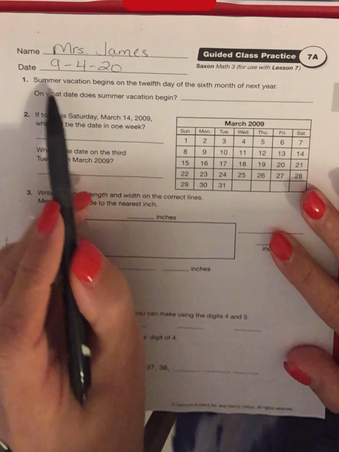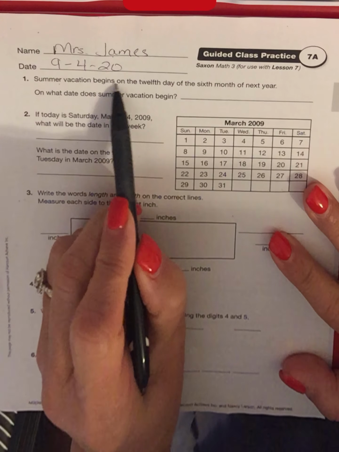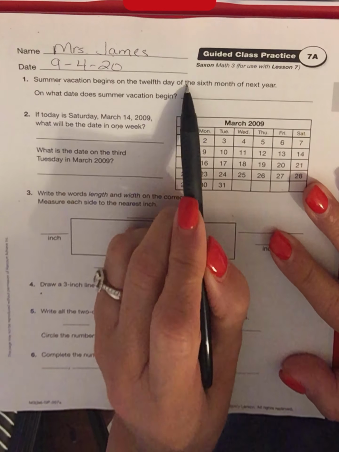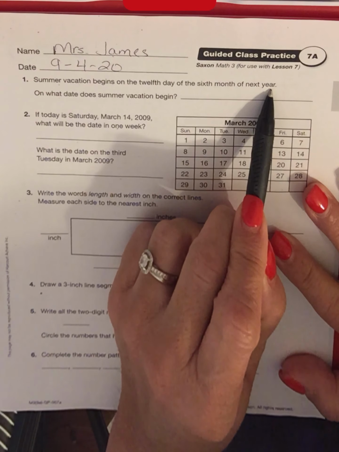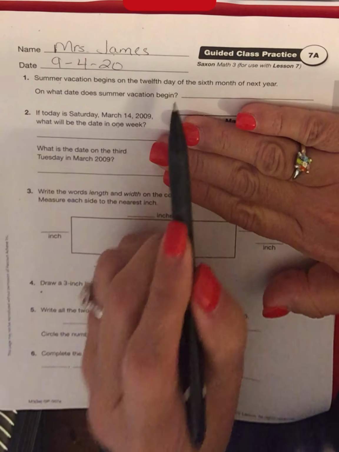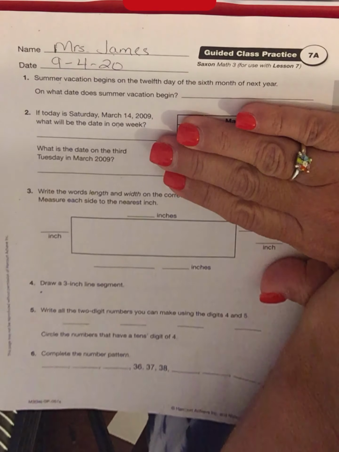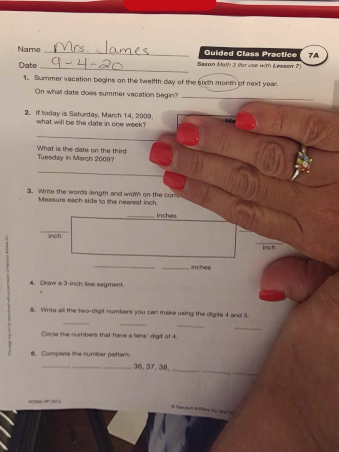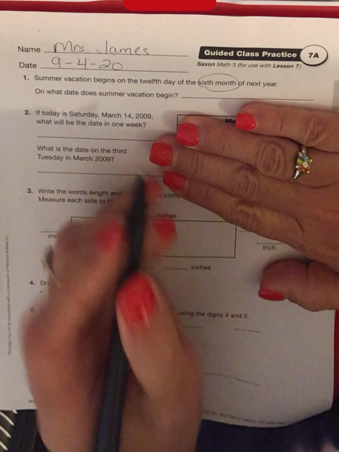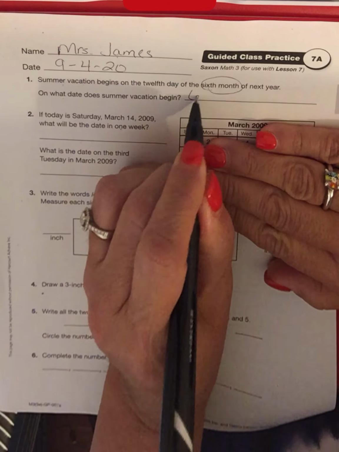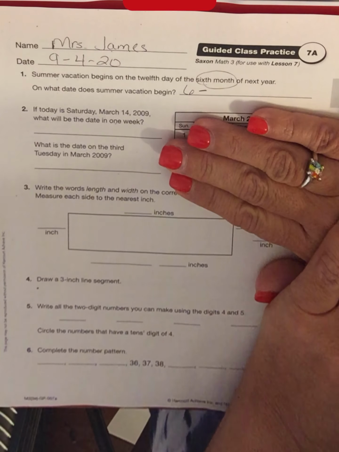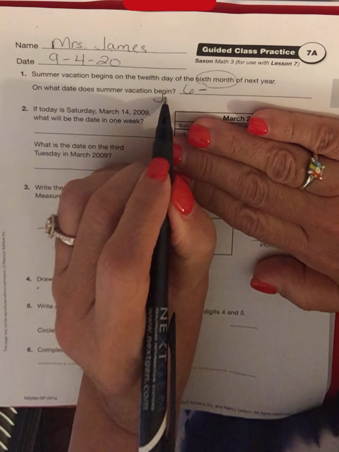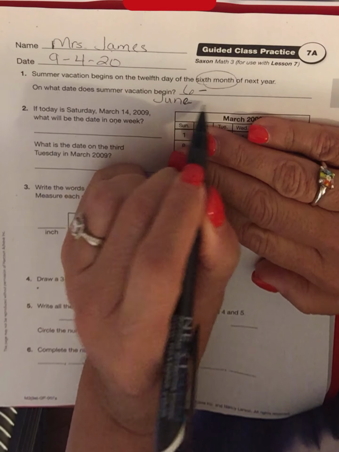Okay, number 1, summer vacation begins on the 12th day of the 6th month of the year. So you're going to have to not look at this calendar. You're going to have to look at the month chart on the math meeting wall and find the 6th month. Okay? So if we know what the 6th month, it says on what date. So the 6th month, we can write the number 6 or we can put the word, which is June, right? So you can either write June or you can put the 6th.